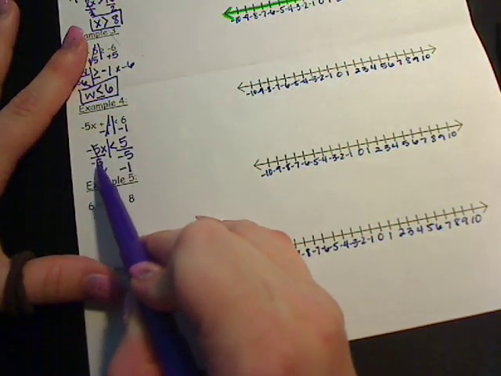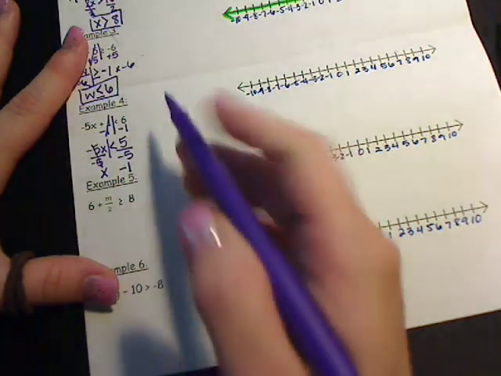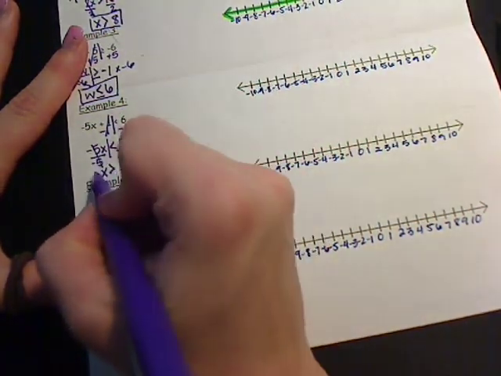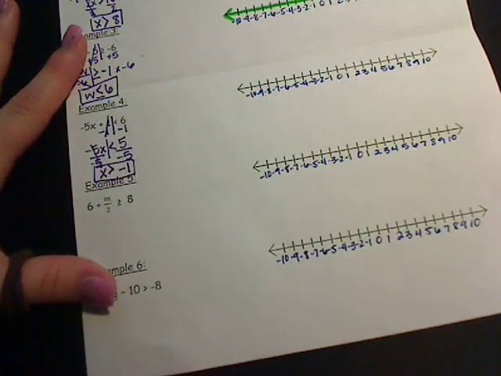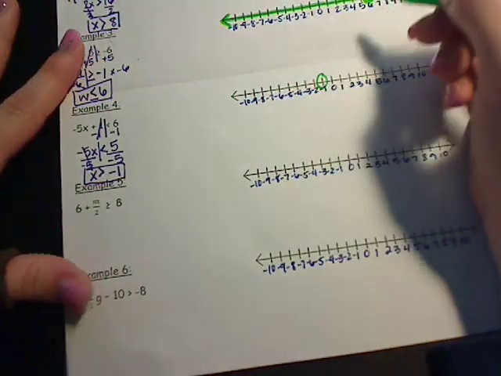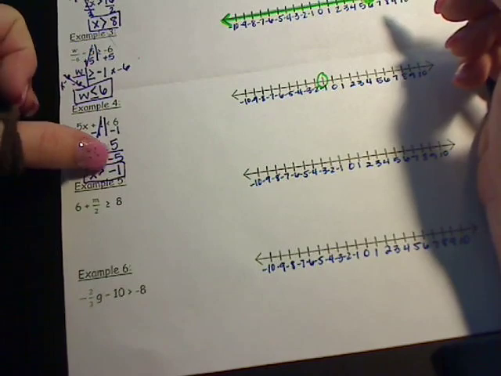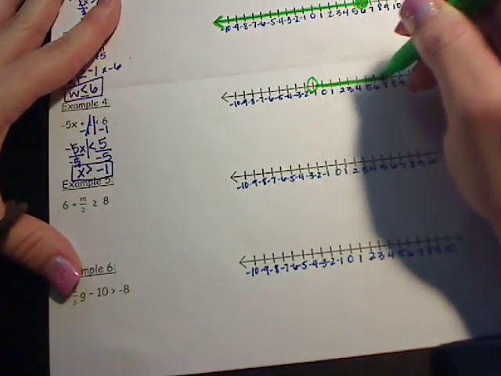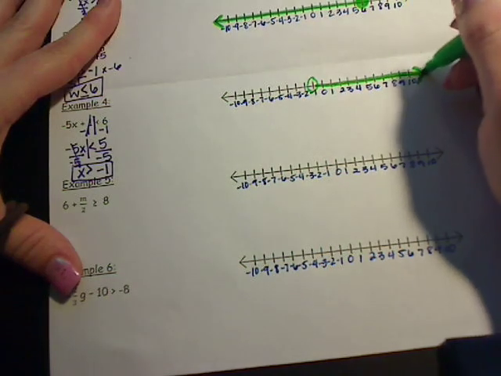And since I divided by a negative number, I'm going to reverse my inequality symbol. So instead of less than, it's going to become greater than. So x is greater than -1. So my circle on -1. Since it's greater than -1, it does not include that number. So I want everything bigger than -1.